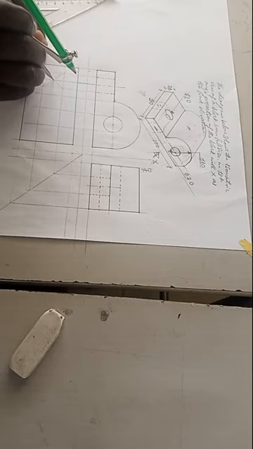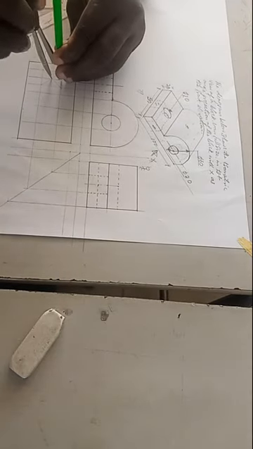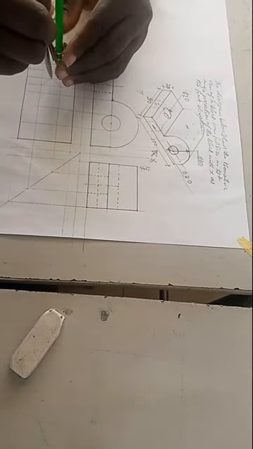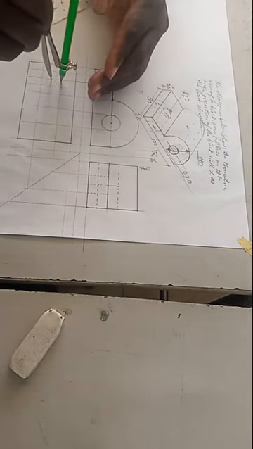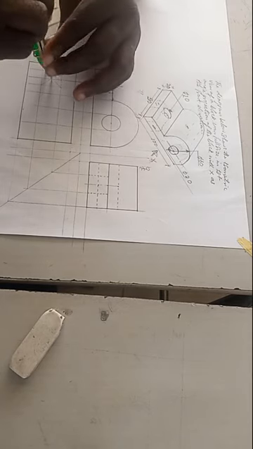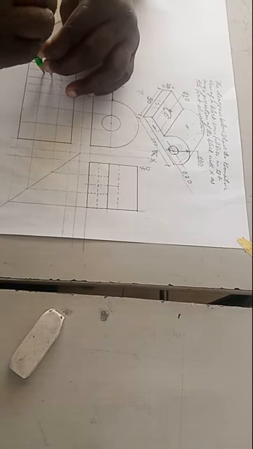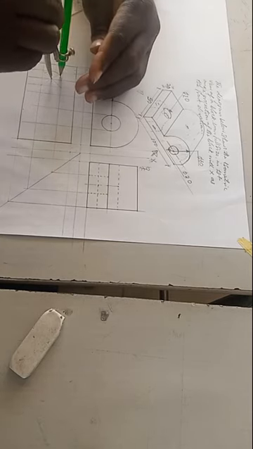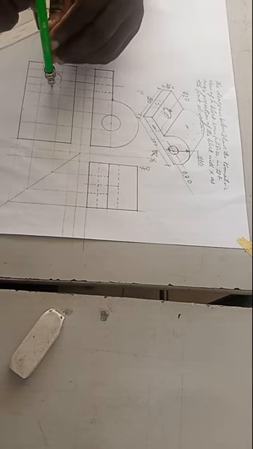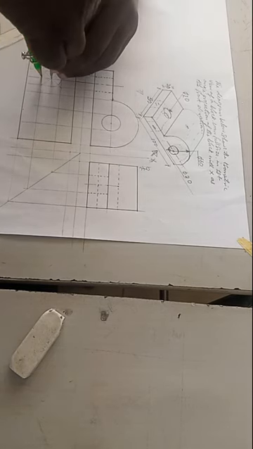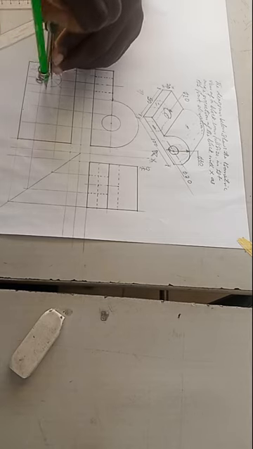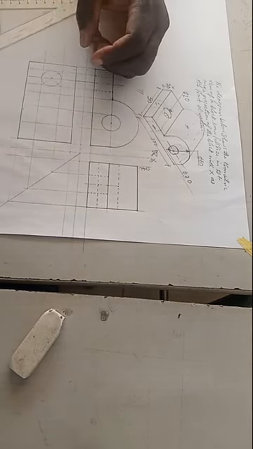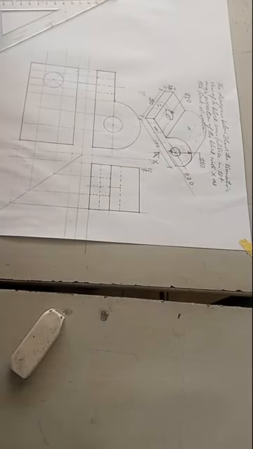So just put it like this, let it touch this one side like this. You touch one side and you draw the circle. Draw the circle. So that's the circle. Don't mind my compass.